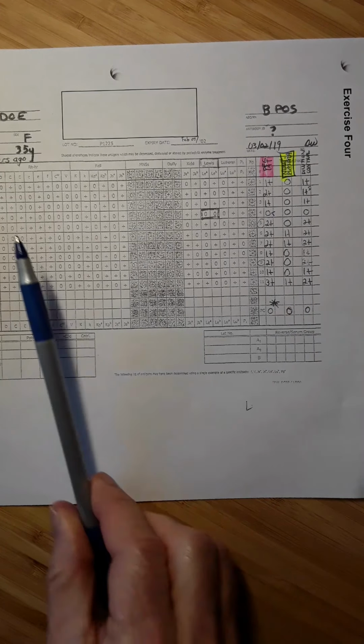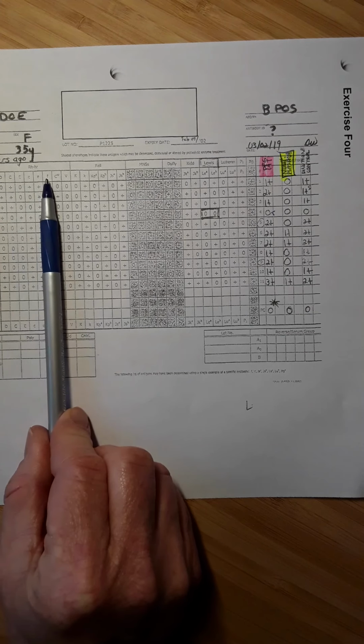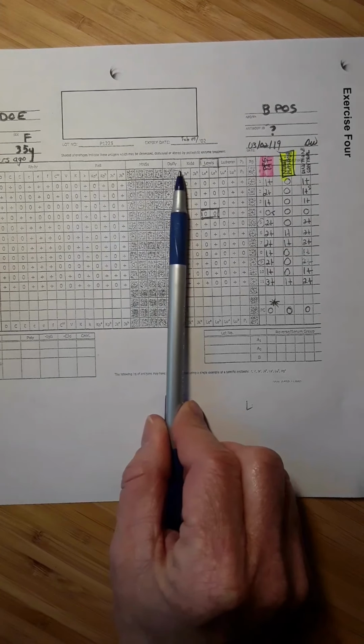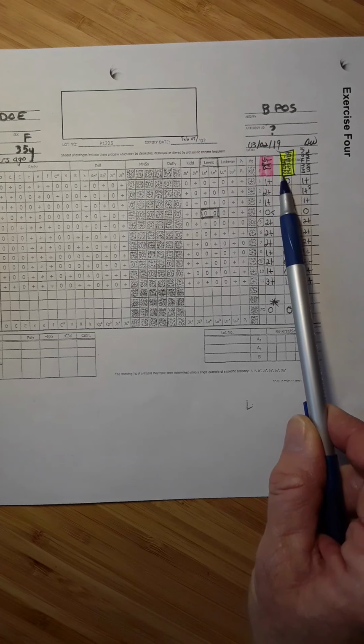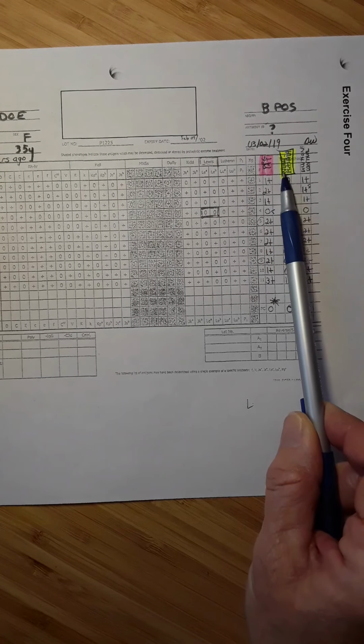So take a sec and look through the various columns and see if you can see what this pattern of reactivity now matches.